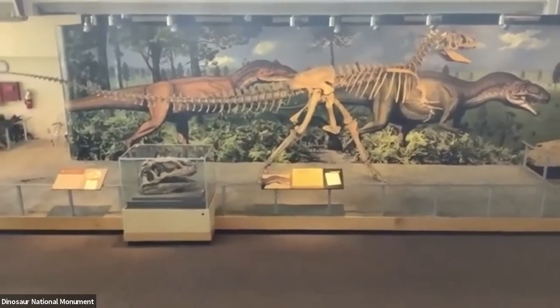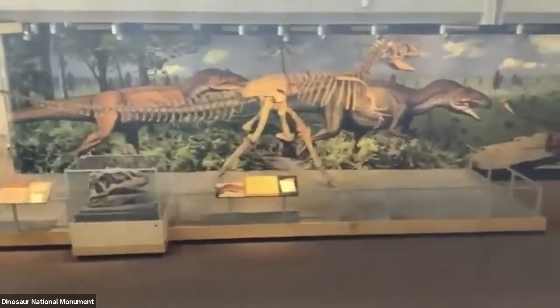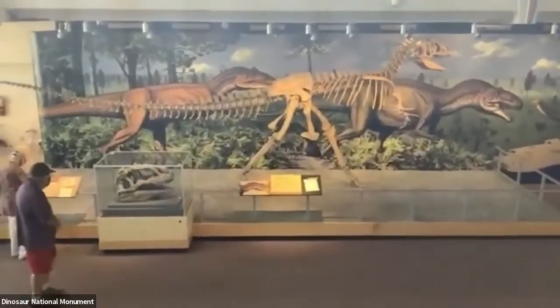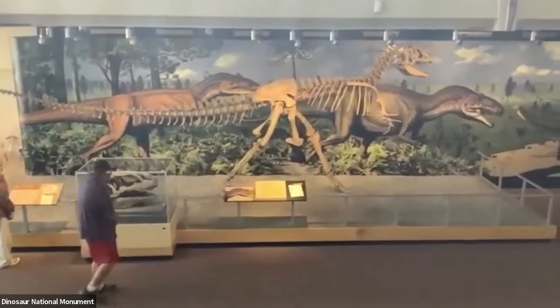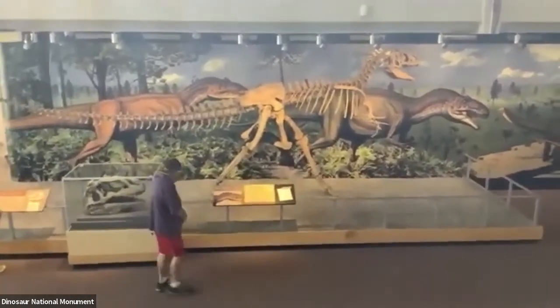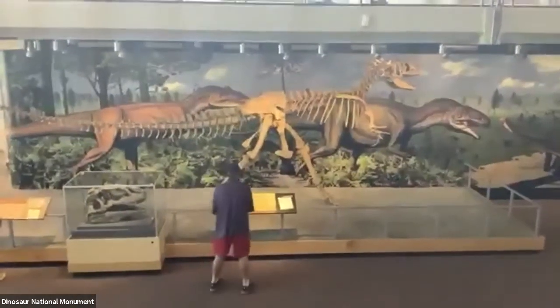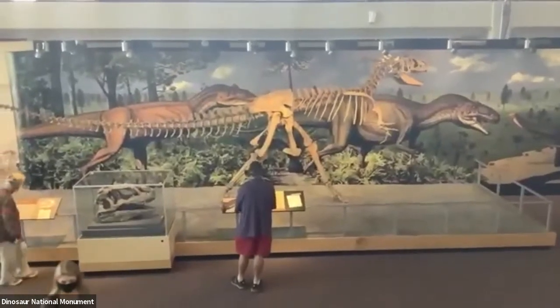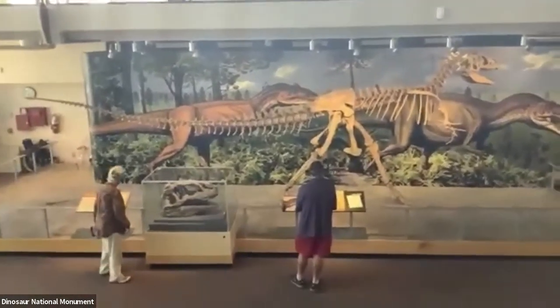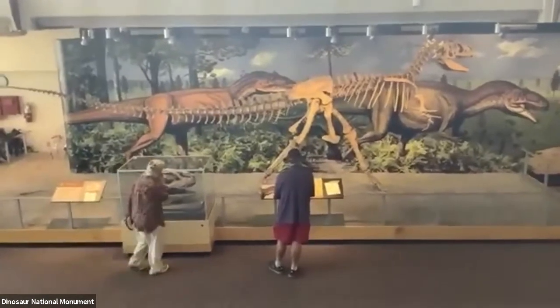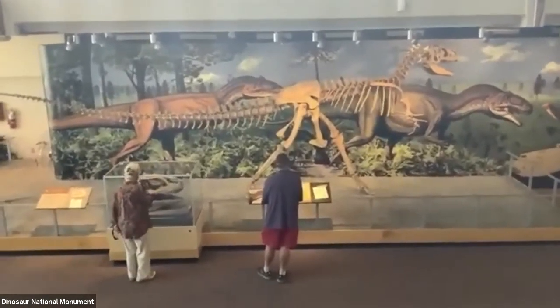So Allosaurus is not a direct relative of the T-Rex, but they're in the same general family of dinosaurs, in that they were both carnivore dinosaurs. Velociraptor was also around about the time of the T-Rex as well. Okay. So I see some questions about how big is a T-Rex. So double this Allosaurus would have been the size of a T-Rex.